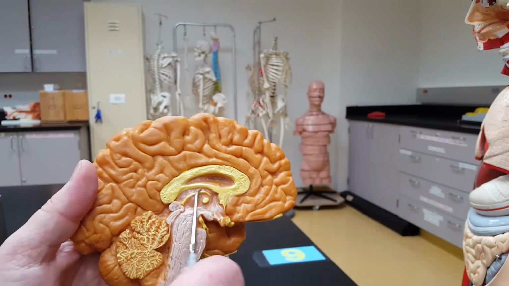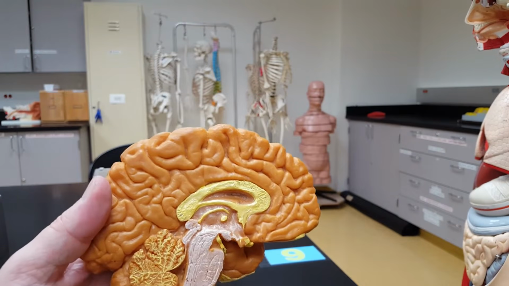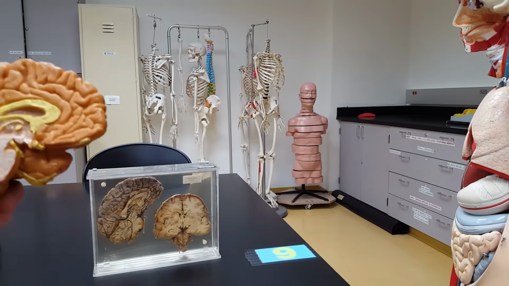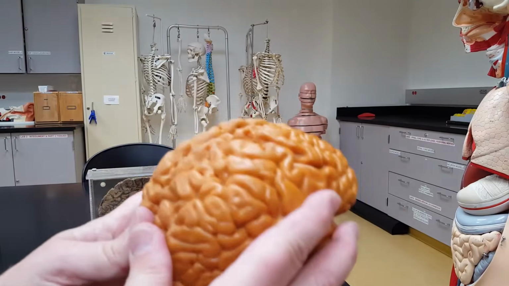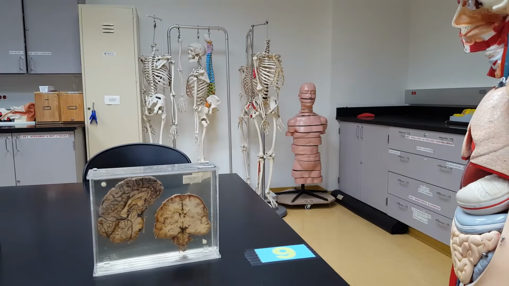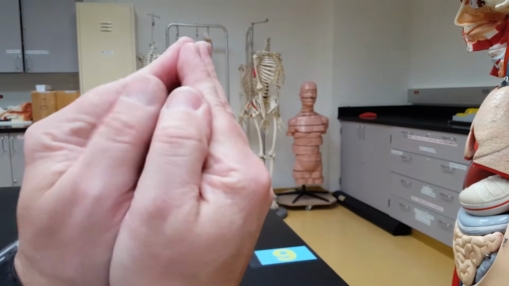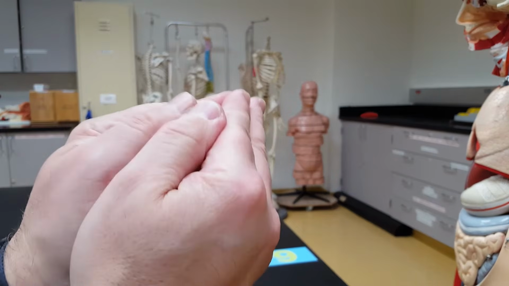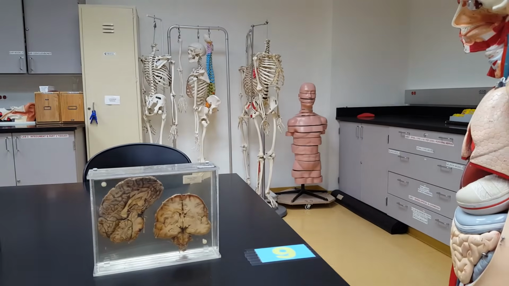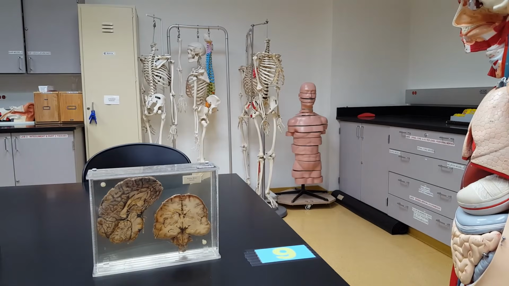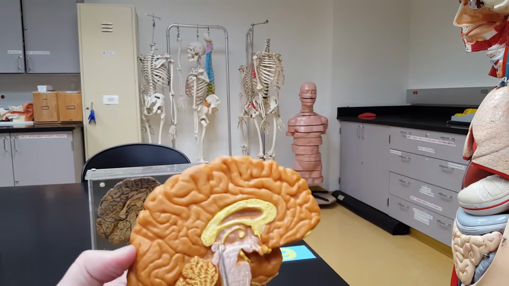This is the third ventricle right here. Imagine when the two halves of the brain are together, it's sort of like cupped hands where you leave a gap between your hands, so I could fill that with fluid. That's my hollow spot. So the third ventricle is right here.